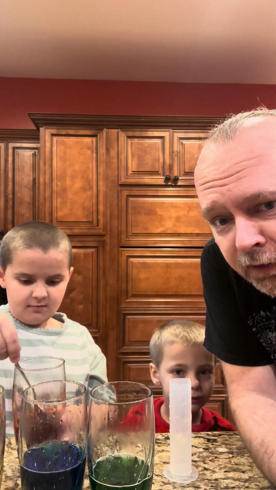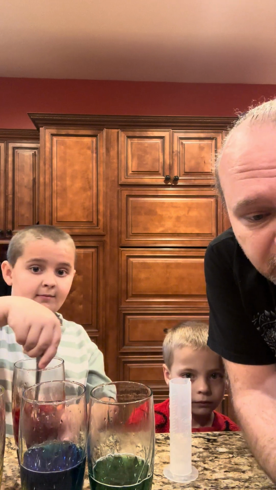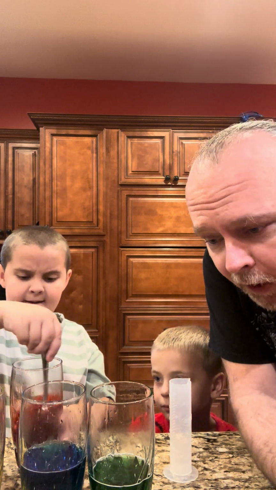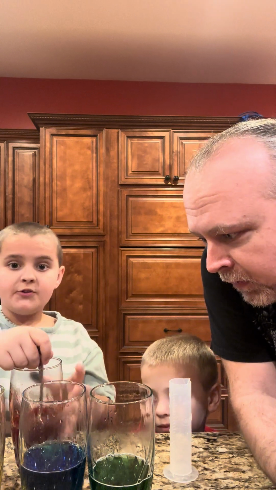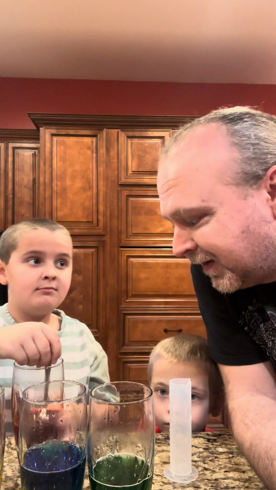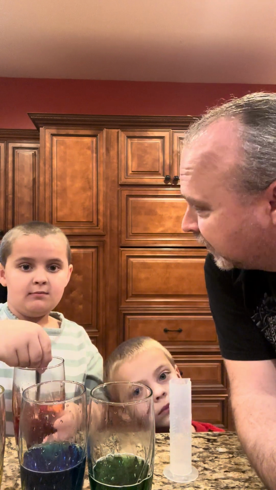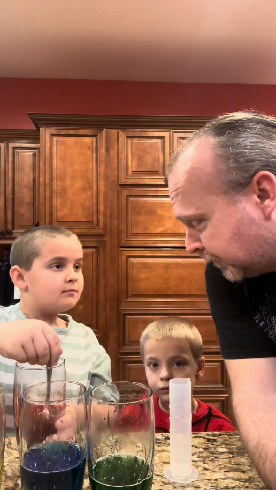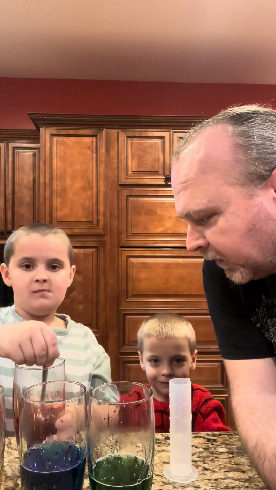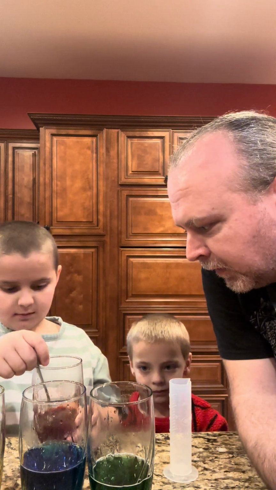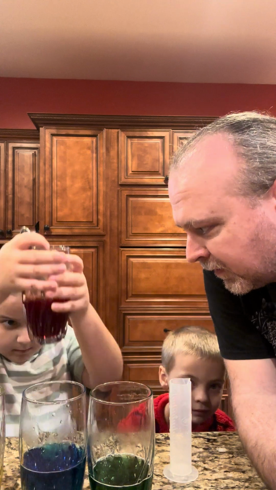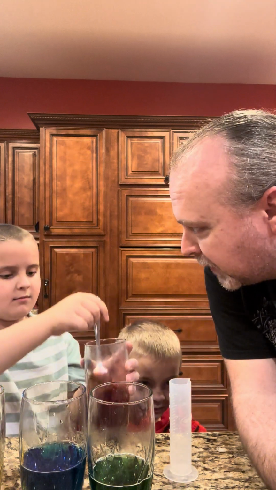The reason he's stirring so much is to make sure that everything gets dissolved into the solution. The solution is the whole system. It's everything. The solvent is the liquid, in this case, water.